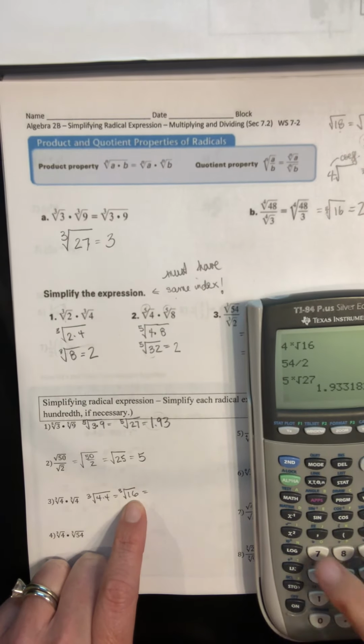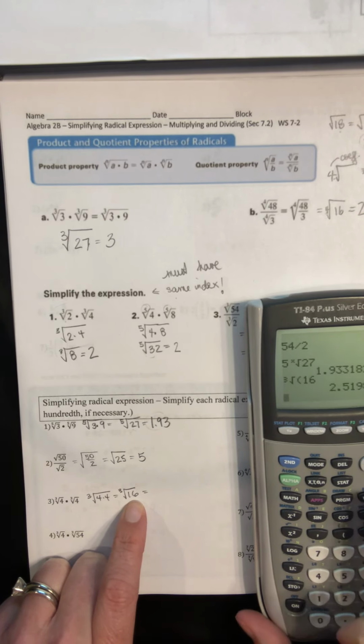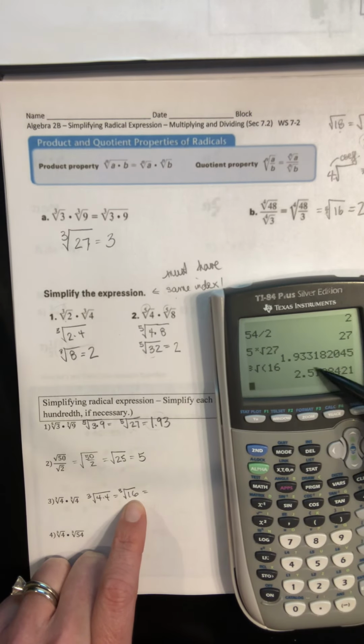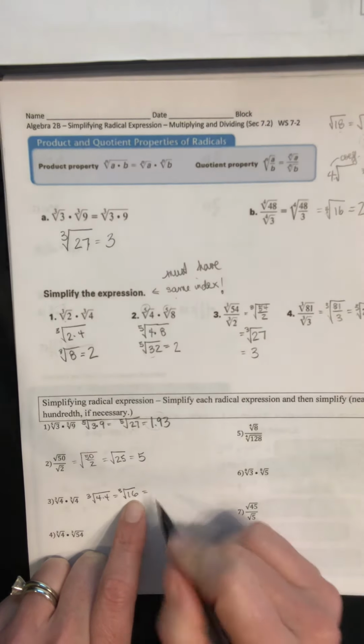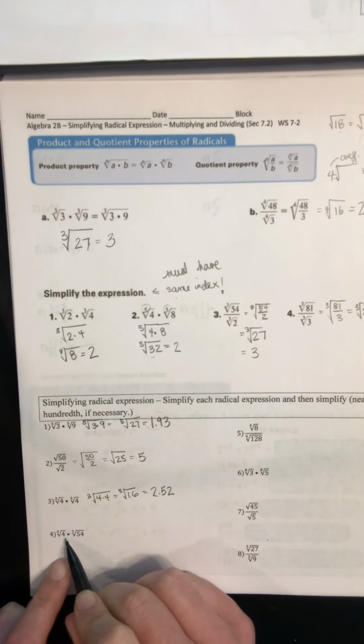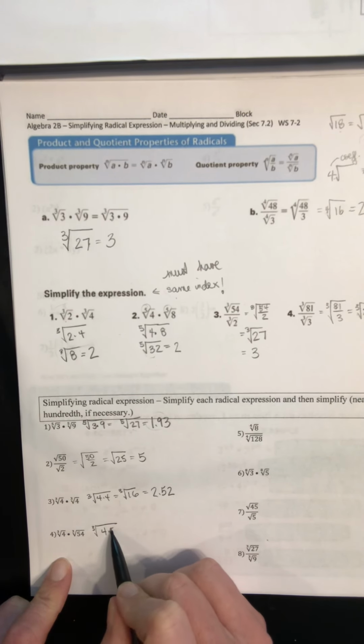So I'm going to put that in my calculator, math, 16, and that gives me 2.519, and then since this is a 9, I'm going to round that up to 2.52.